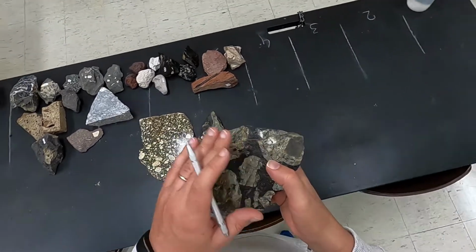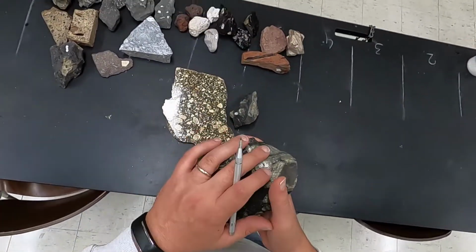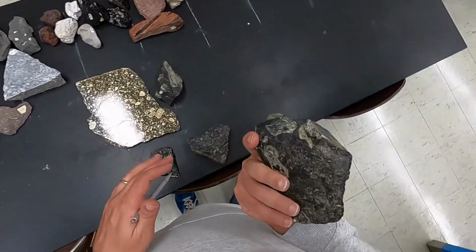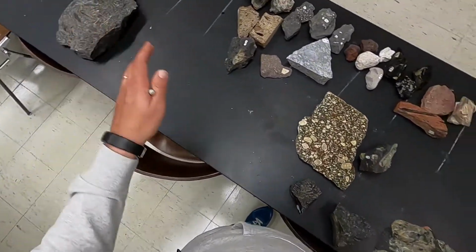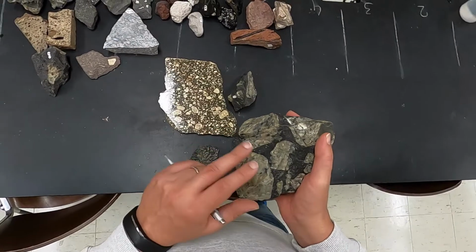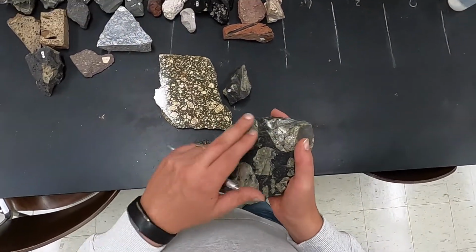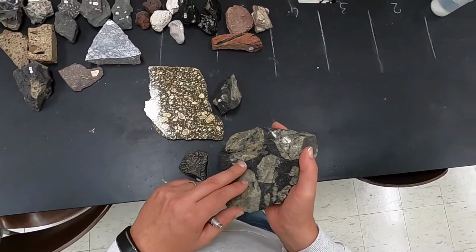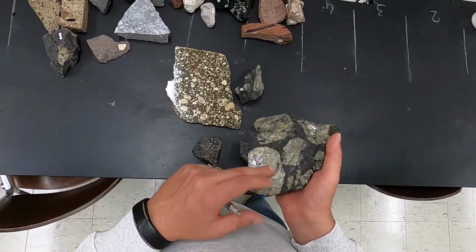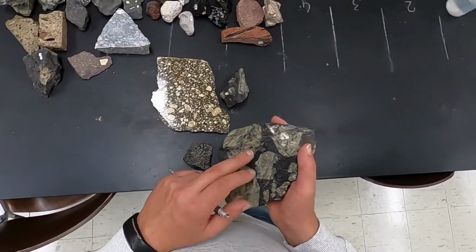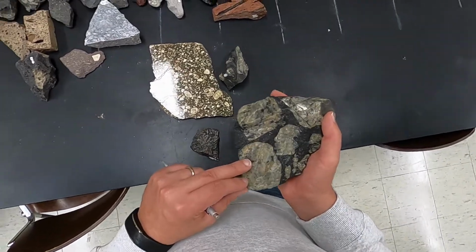So plagioclase, pyroxene, a rock that certainly is in the same field as the gabbros that we were seeing before, but it did crystallize for some time at depth, and then closer to surface, which explains the big difference in grain size observed.